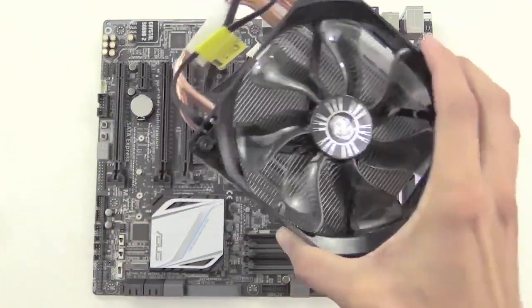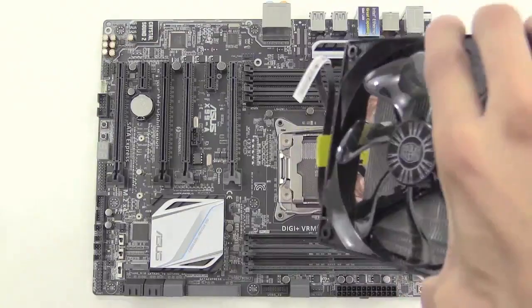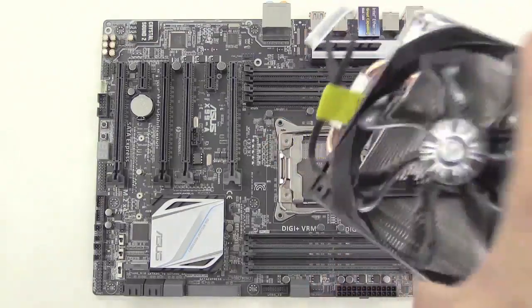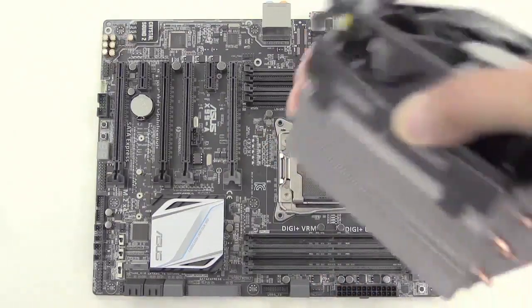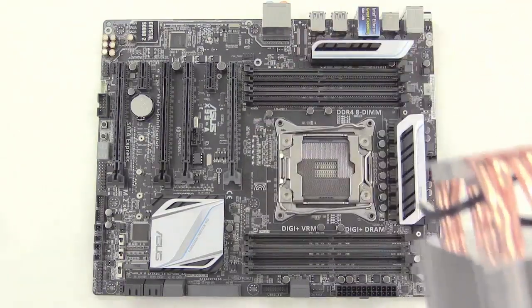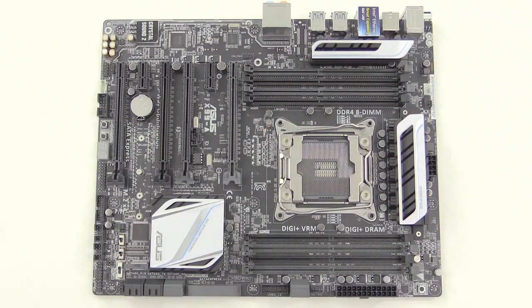And so the Cooler Master is really big. This is actually going to go on the CPU this way. And it's really big, so it's going to pull a lot of heat away from the CPU, as opposed to using a standard size heatsink and fan.